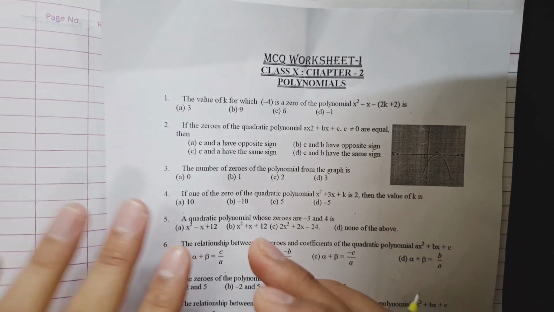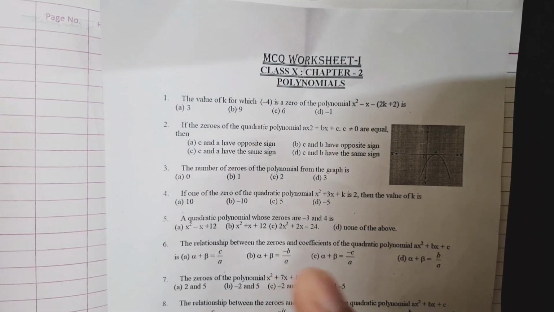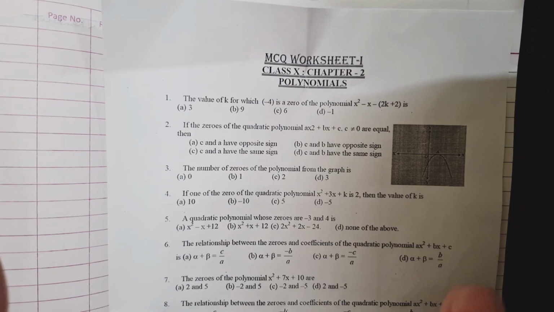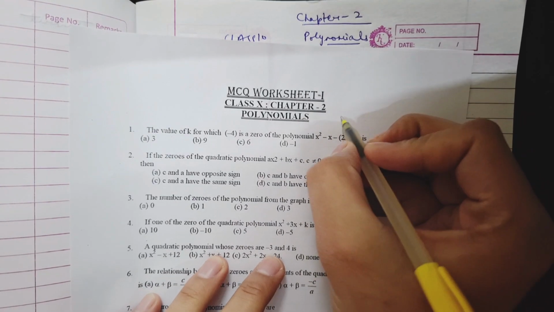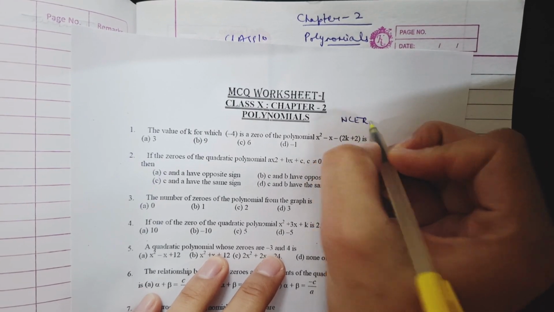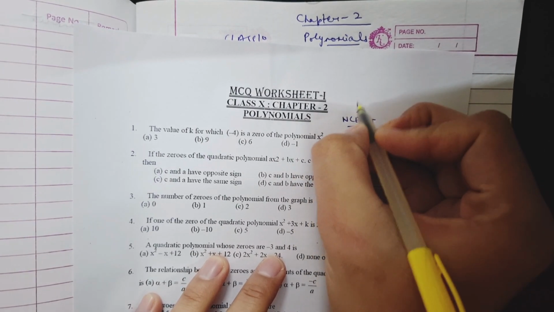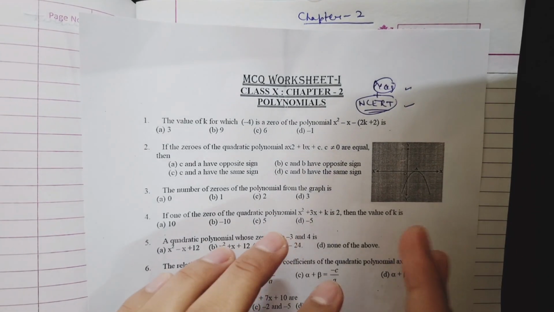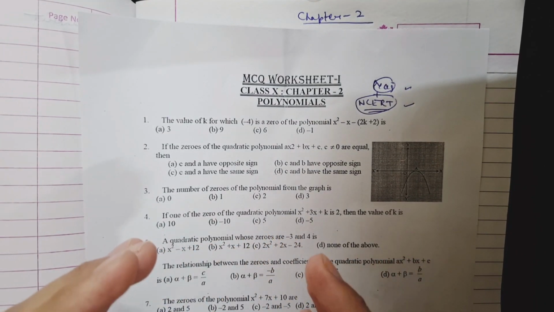So here we will do 5 MCQs on polynomials, which are very important on the basis of your CBSE exam, class 10th, and it is based on NCERT and PYQs. It means while covering these MCQs we are covering NCERT plus PYQs both. So this is the best opportunity for you. So now we will start with the first question.